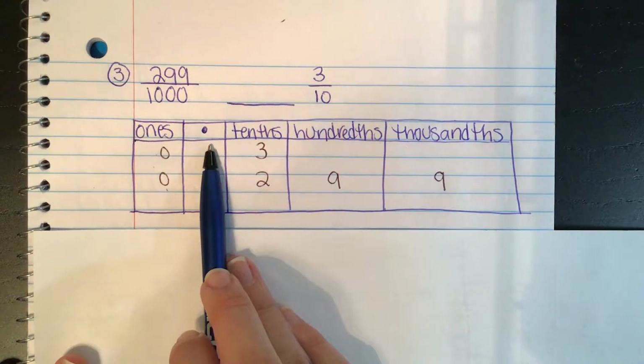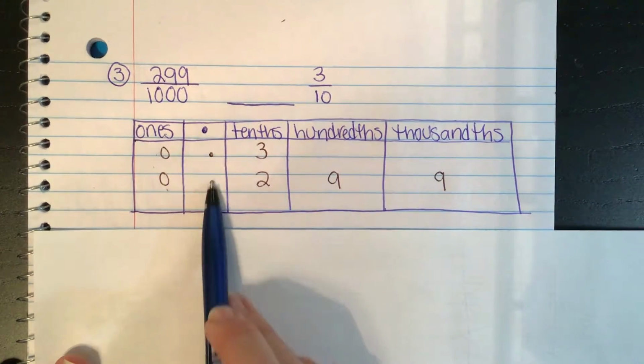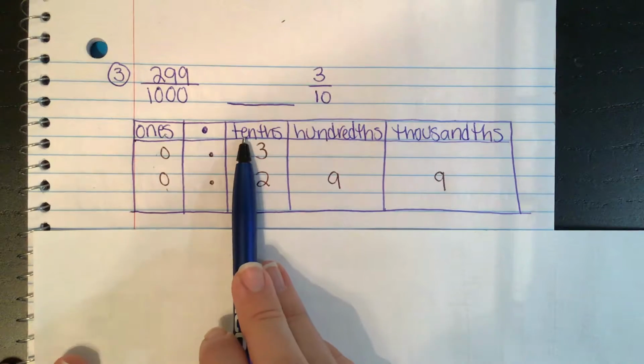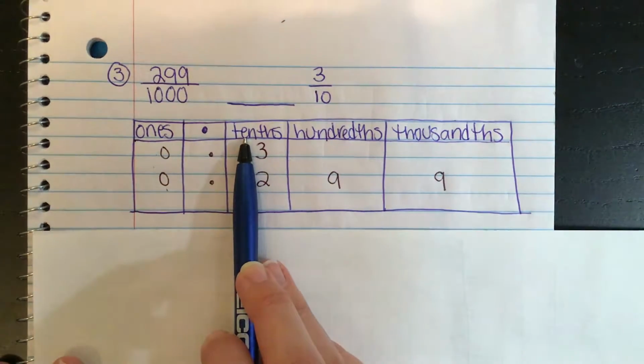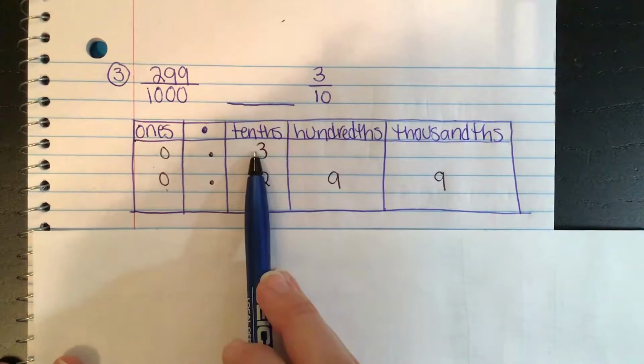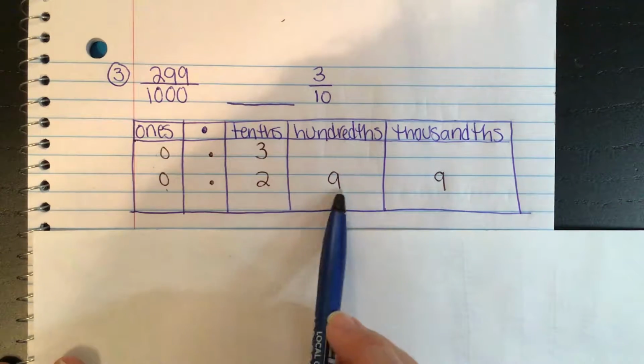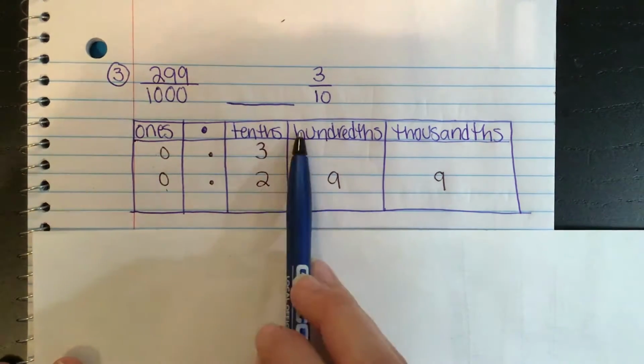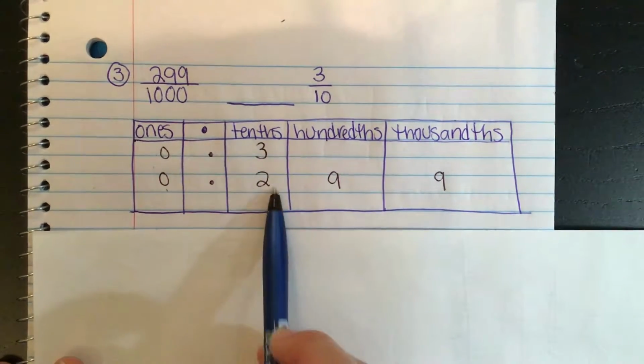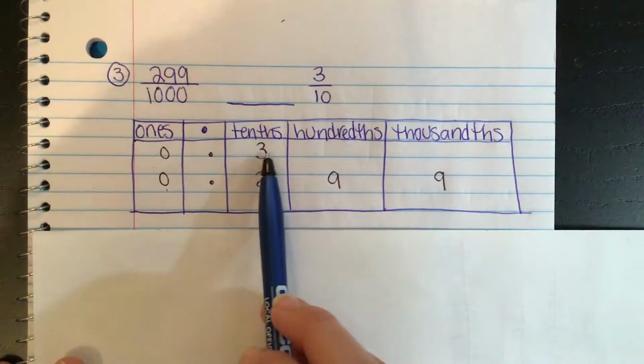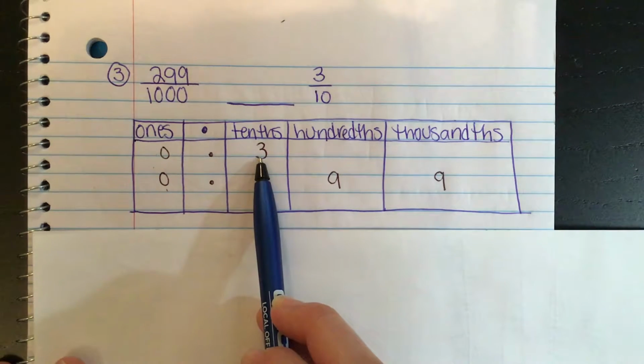Now we move over, we skip the decimal spot. Which number has more tenths? Does 3/10 have more tenths, or does 299 thousandths have more tenths? We're just focusing in on this column. Well, 3/10 has more because 3 is bigger than 2.